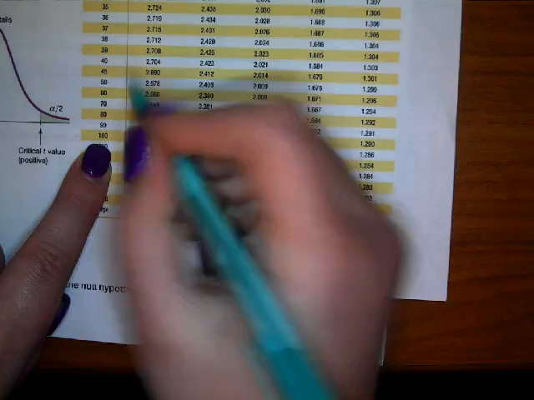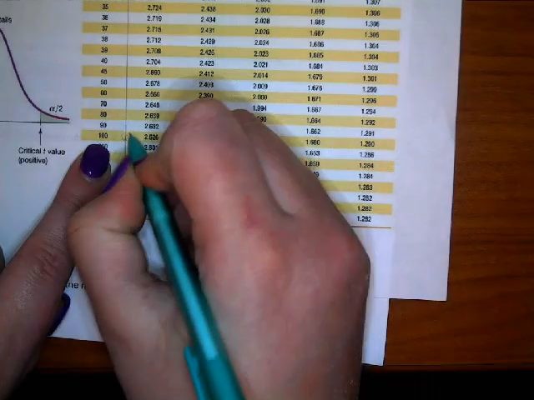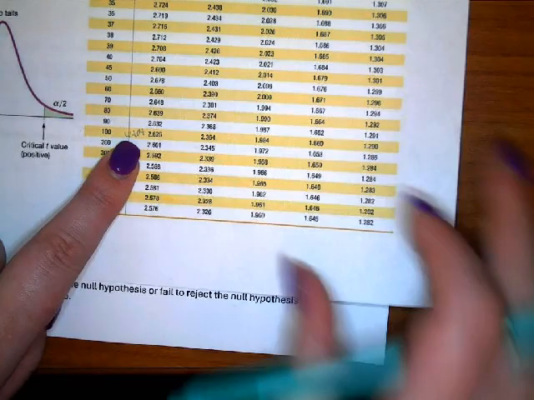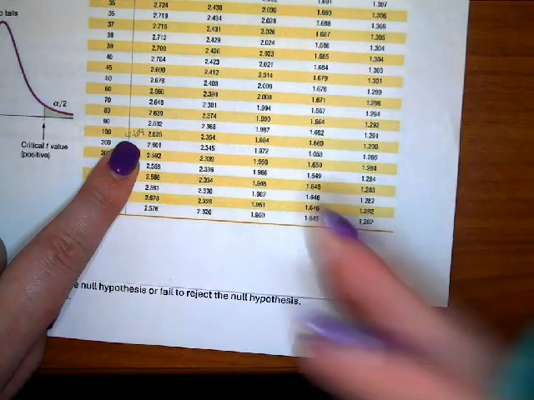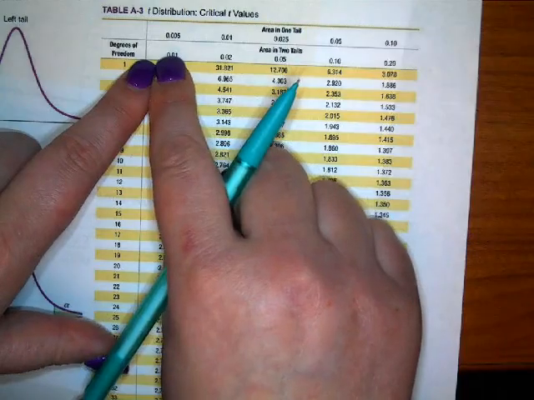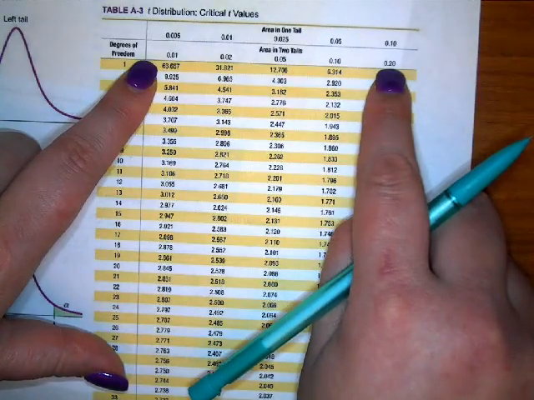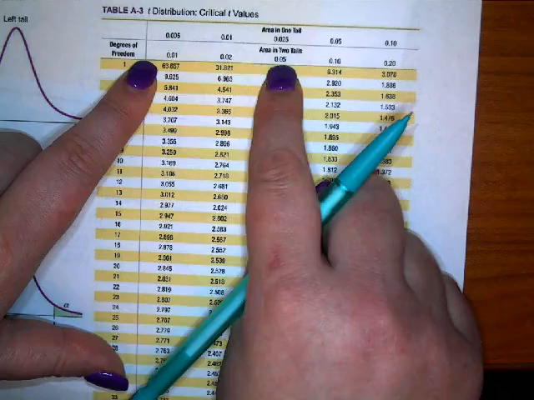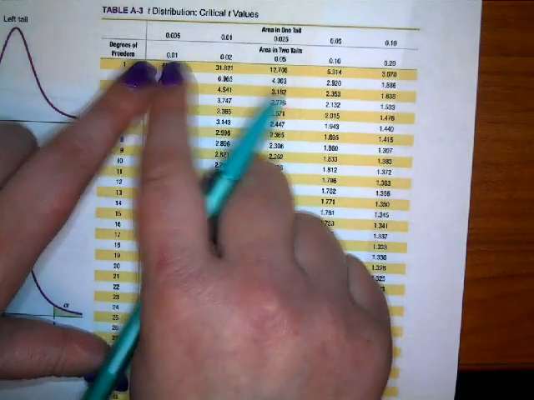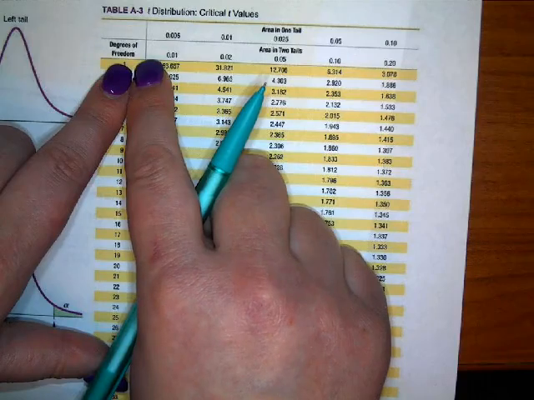So 6.64 has to fall right here. And then I'm going to go up and I'm going to approximate where I think my p-value is. So if I go all the way up here, I can see that my p-value is going to fall down here wherever this is. So this is a p-value of 0.20, 0.10, 0.05, 0.02, 0.01. My p-value is less than 0.01, but I don't know exactly what it is.